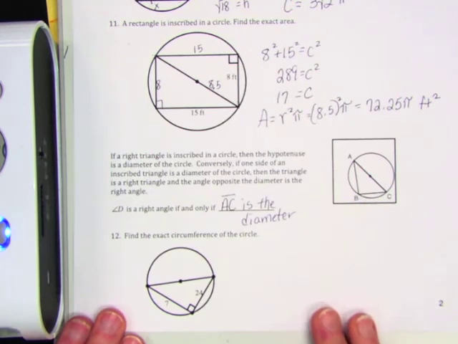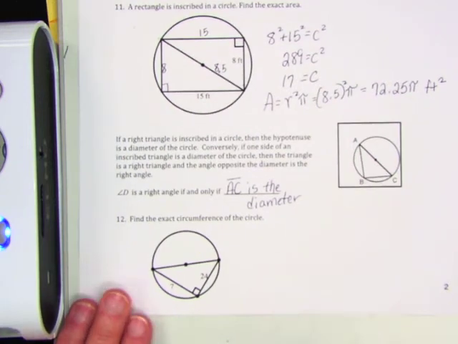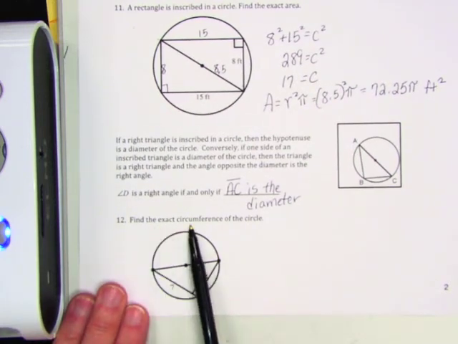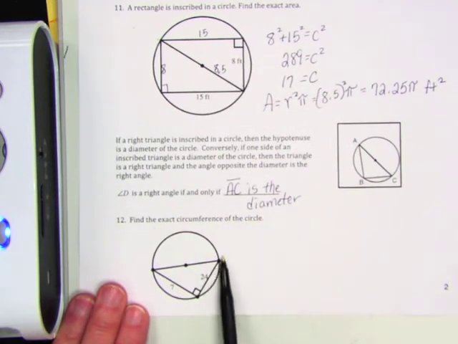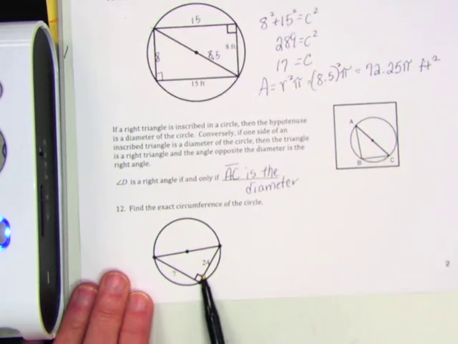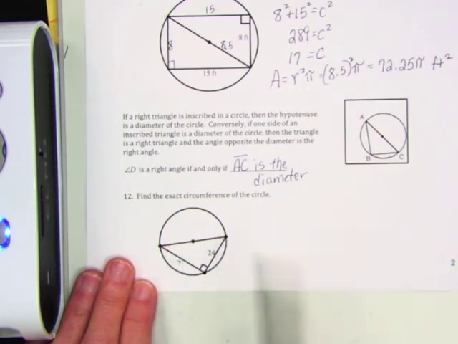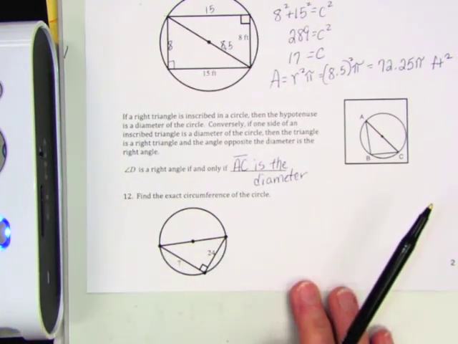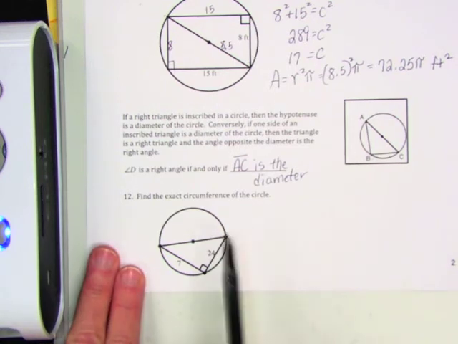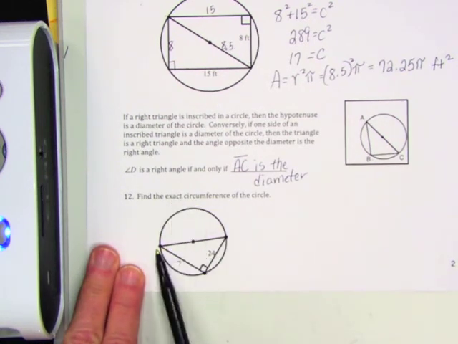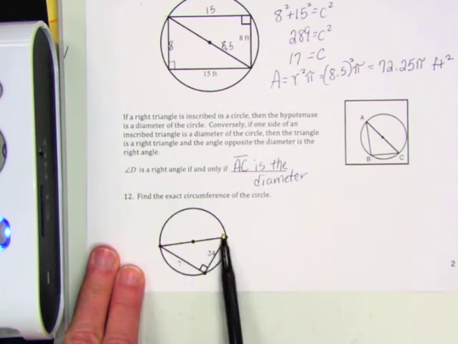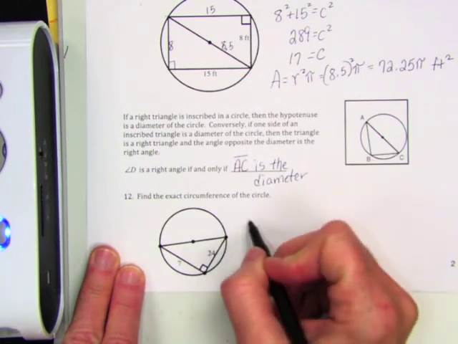So we can again use our knowledge of right triangles to do calculations on circles. So if you look at number 12, find the exact circumference of the circle. Well, let's take a look at the circle. We see that we have a right triangle inscribed in our circle. We see that the diameter and the hypotenuse are one and the same. In order to find the circumference, we need to know the radius or the diameter. And so we're going to do our Pythagorean theorem.